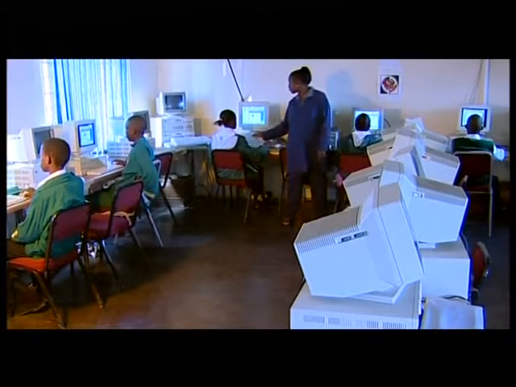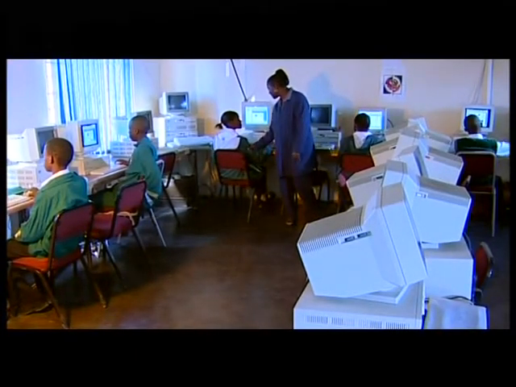This lab was built by parents because we felt it's more important to have our kids learn using computers at our school. And then we asked for donations from SchoolNet for computers. Then they gave us 15 computers. Then the project started there.